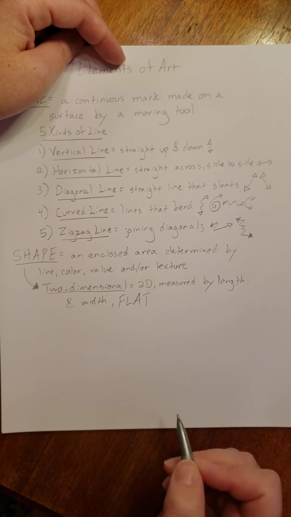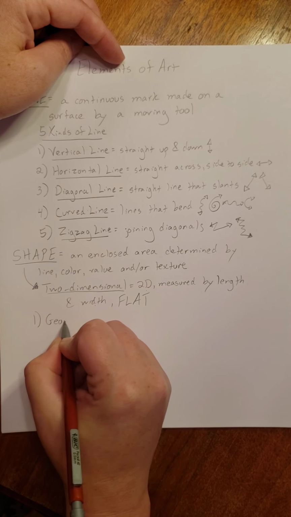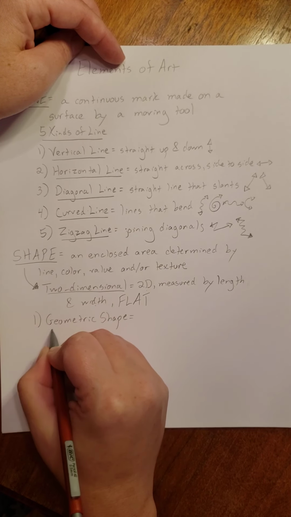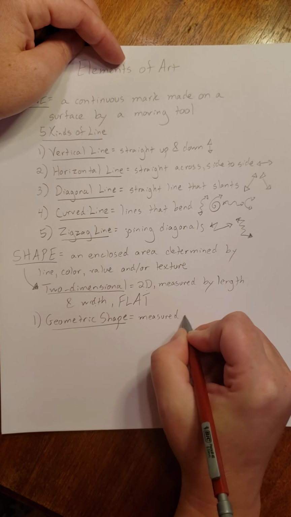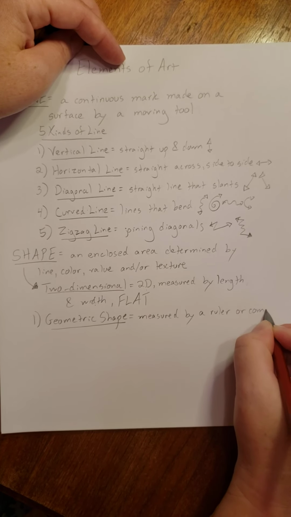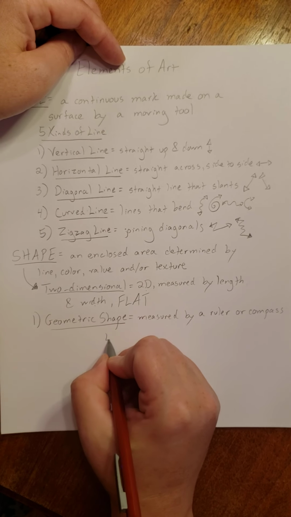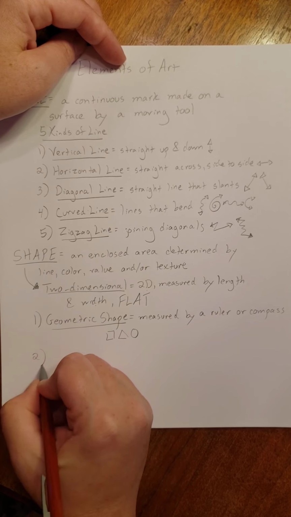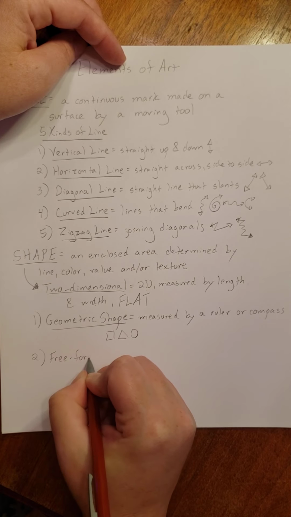There are two kinds of shapes that we need to know. You might remember, the first one is called a geometric shape. Geometric shapes are measured by a ruler or a compass. Now this compass is the kind that we use to draw circles. So for example, we have squares, triangles, circles. The next shape is what we call freeform shape.